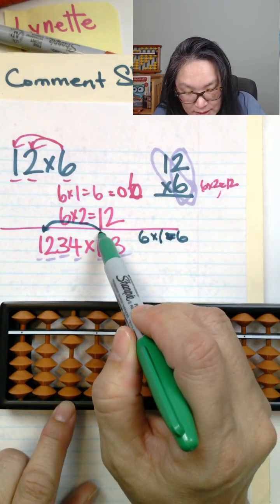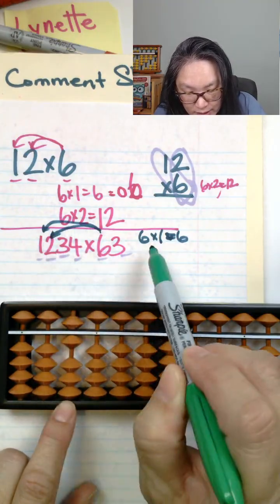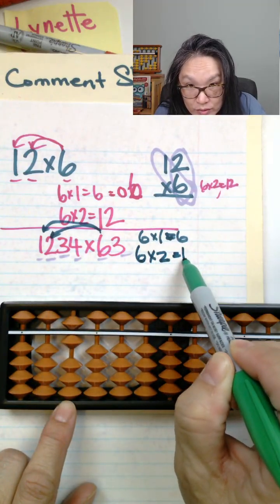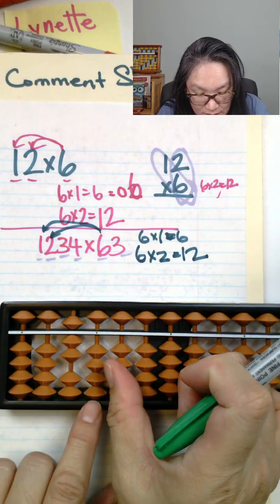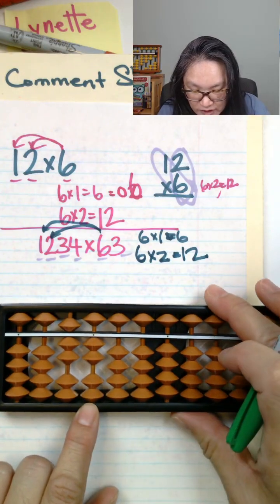So the next thing is 6 times 2. Notice I go 1 and then I go to another. 6 times 2 is equal to 12. So all I got to do is add my 1, and I go to the next column and I add my 2. So now I'm here at the thousands, which is fine, right?